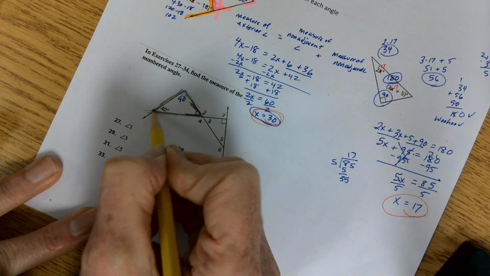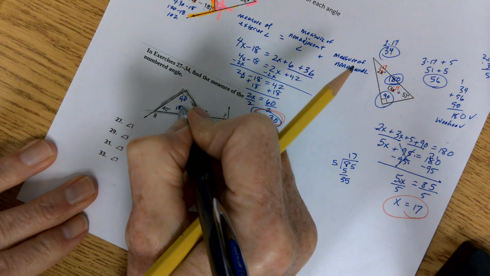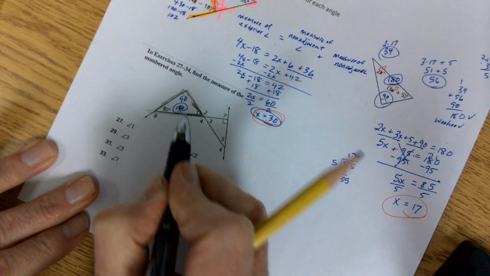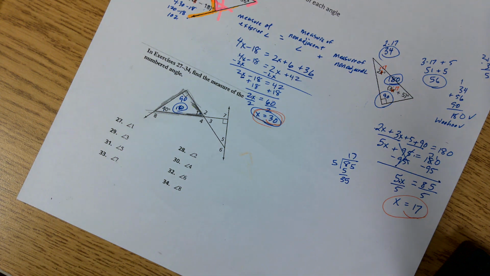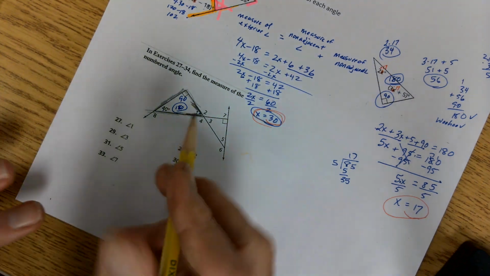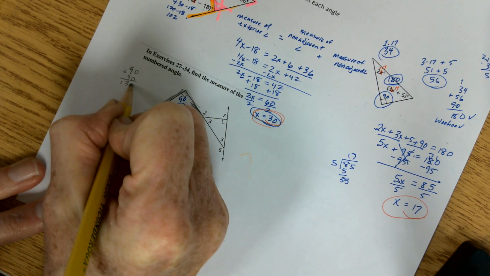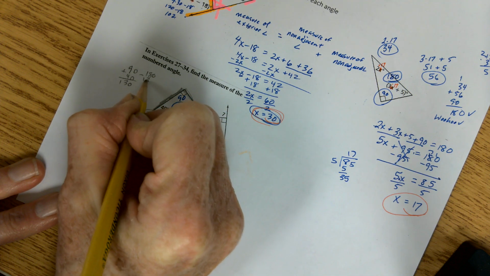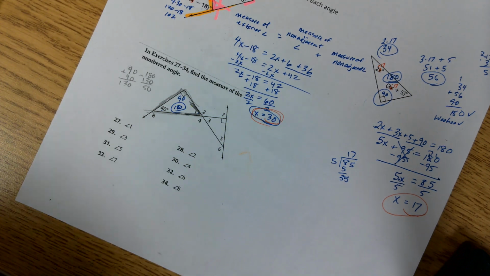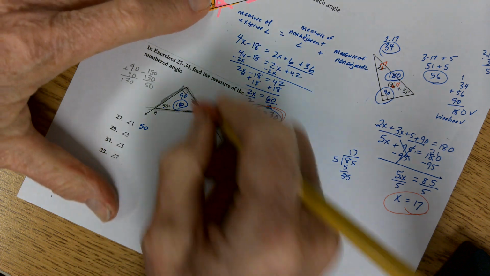I know the sum of the measures of the angles of a triangle, the golden rule, is 180. So that means 90 plus 40 degrees plus the measure of angle 1 is 180. So find angle 1 first. That's what I would do. Okay. The measure of angle 1 is 50. I'm going to erase all this mess here.